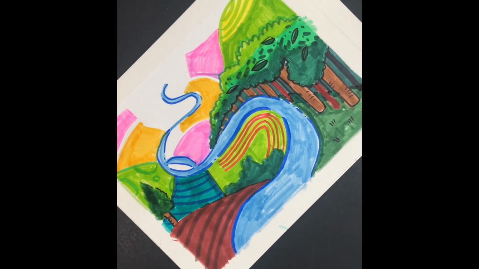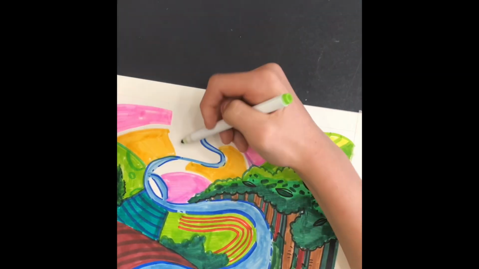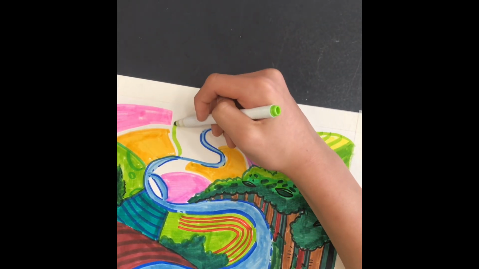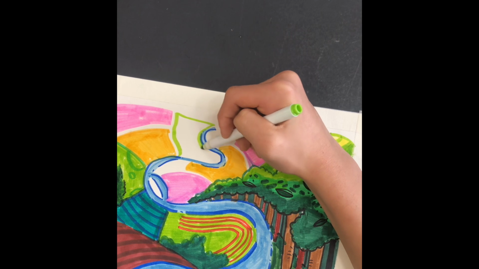Okay, now I'm using green. So same thing, remember to leave like a blank space between the colors.